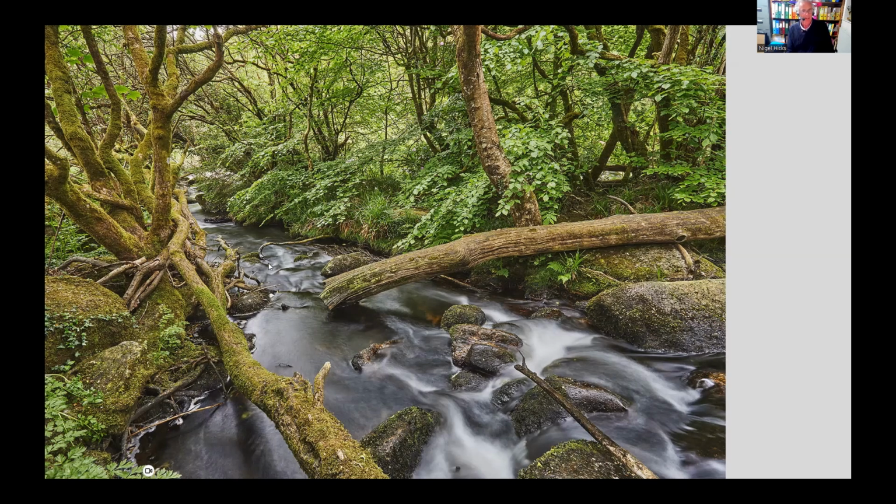Now this is a 2-second exposure at f/16, so not a very slow exposure, but slow enough to blur this quite fast moving water, and f/16 to give me a big depth of field all the way through from the foreground through to the background as well. So in this instance, the moving water is the main element in the picture. The woodland is kind of secondary, but obviously it's all part of the scene.